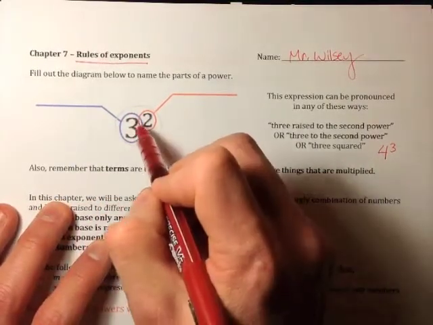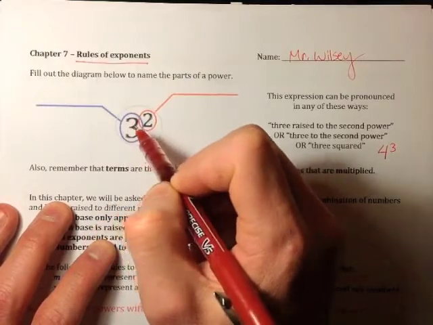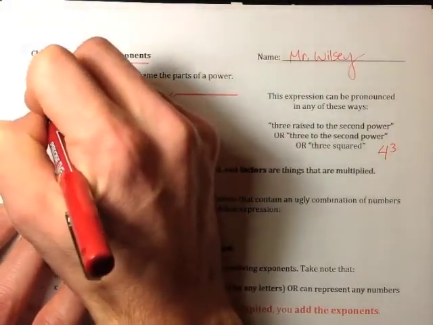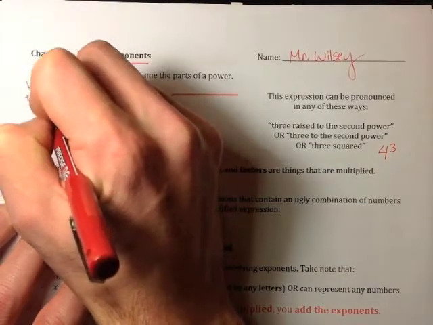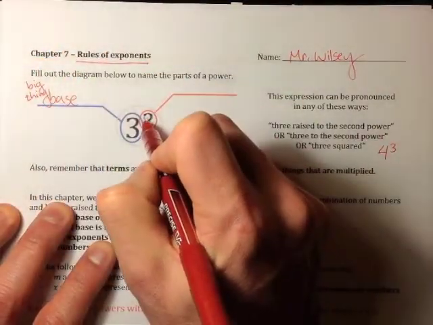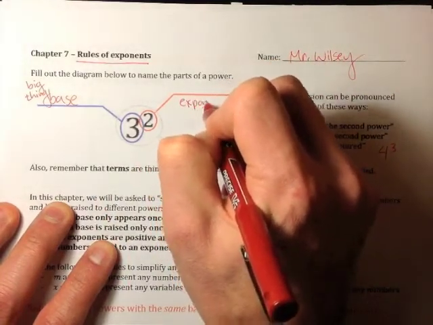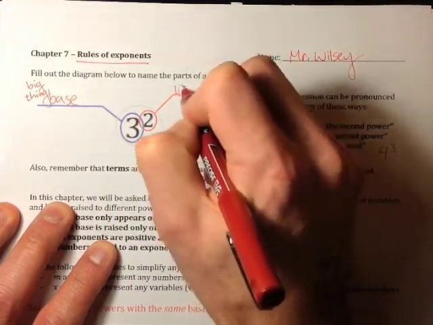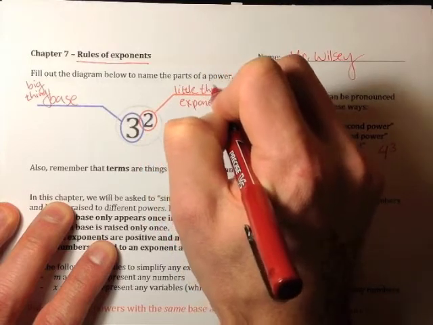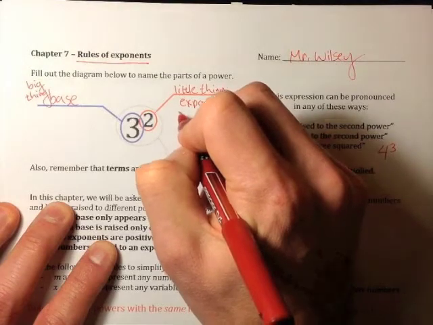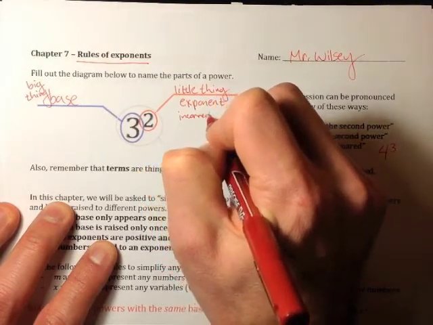Now, the big number, that 3, we call that the base. The base is the big thing. Now, the little 2 up there is what we call the exponent. So the little thing is the exponent. Sometimes it is incorrectly called the power.